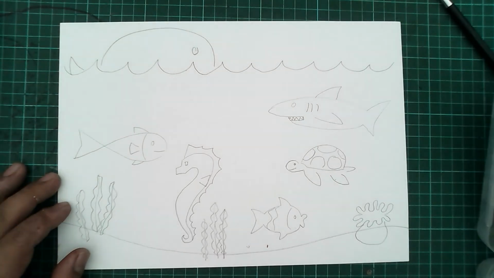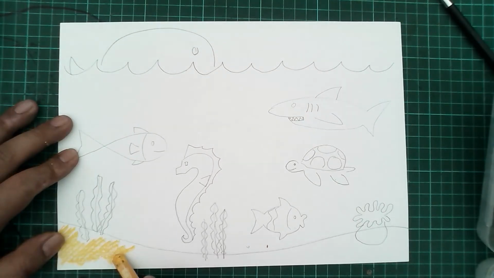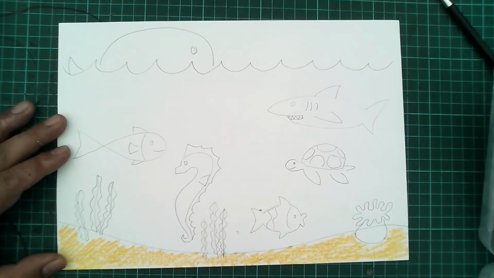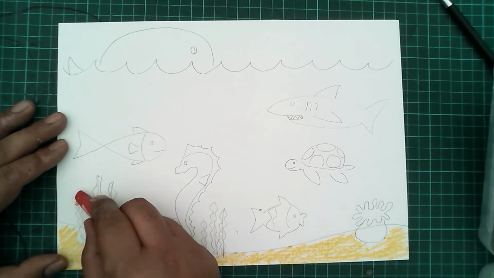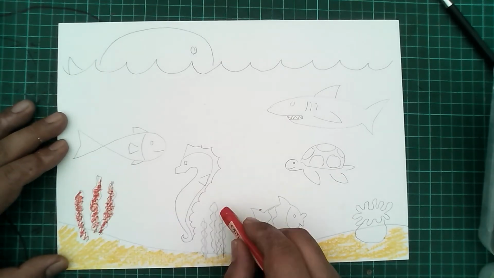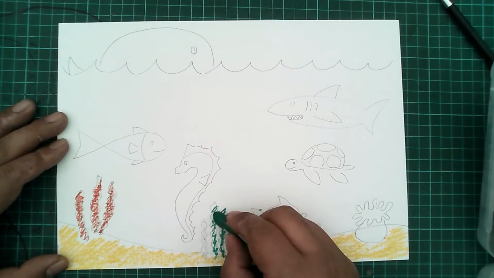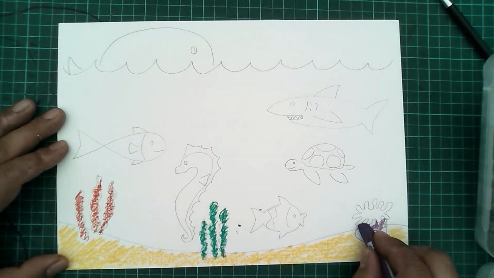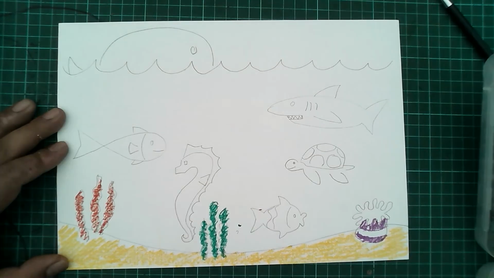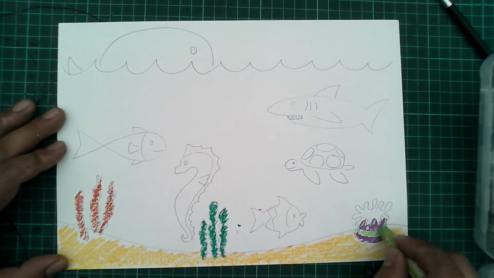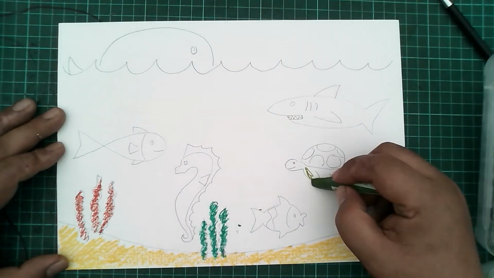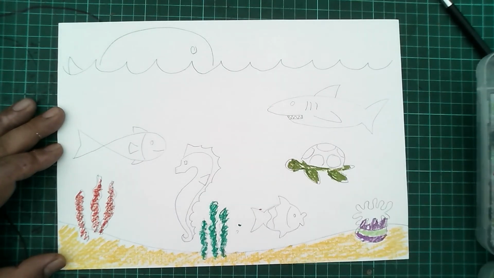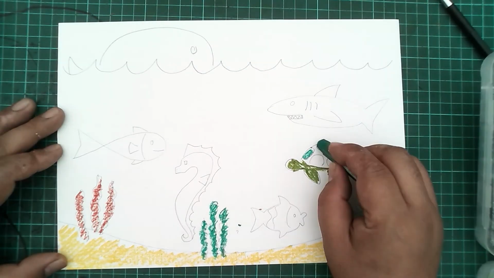Now it's time to color. So I'm just going to color the base of the sea and then the sea plants. I'm sure you guys can create a better and a more colorful image than what I made in this video. I'm just going to color the sea creatures. Don't worry about the lines being covered by the color, because we're going to add an outline after the coloring is done.